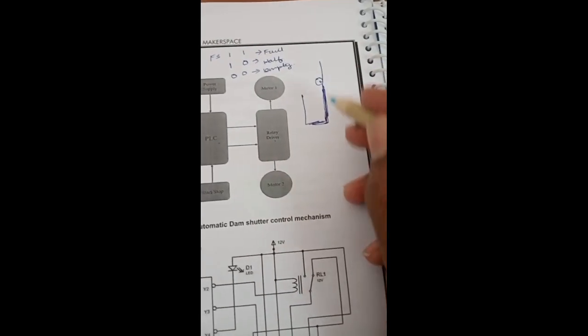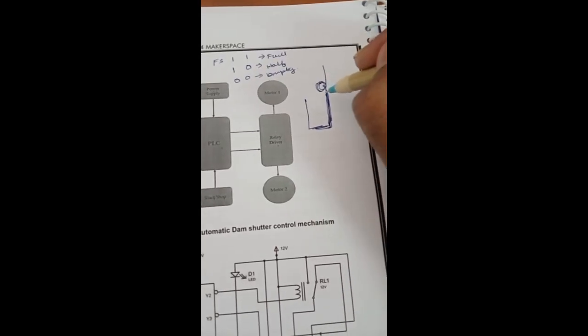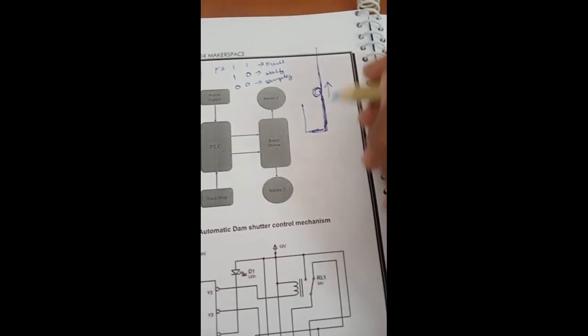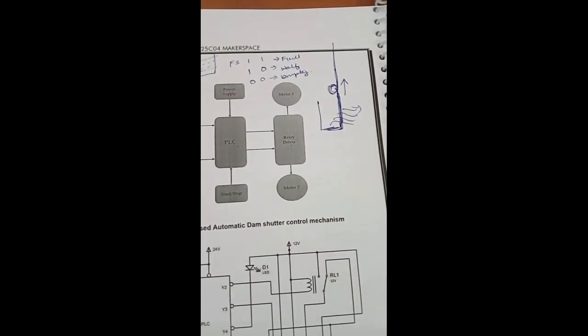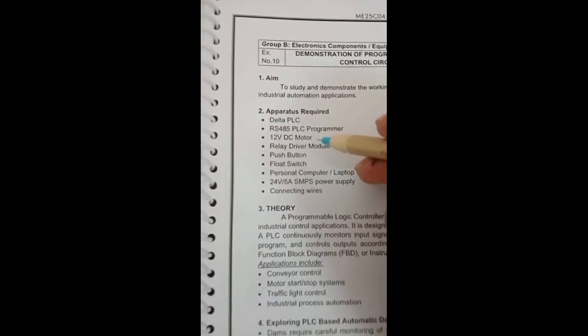Whenever it rotates, it pulls the entire dam shutter in the upward direction. Whenever it opens, the water inside the dam can go out. This is the automatic dam open and close operation. We need a Delta PLC and programmer for that, and a 12 volt DC motor. This is a prototype.